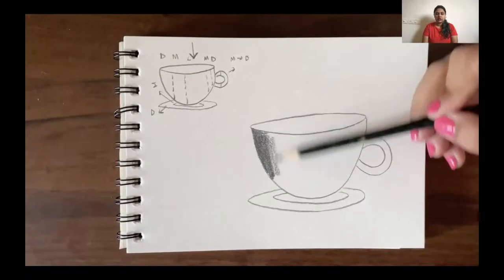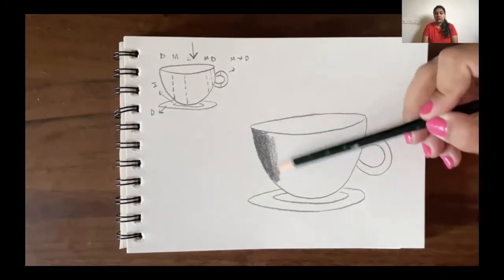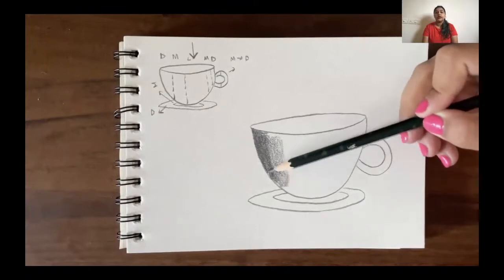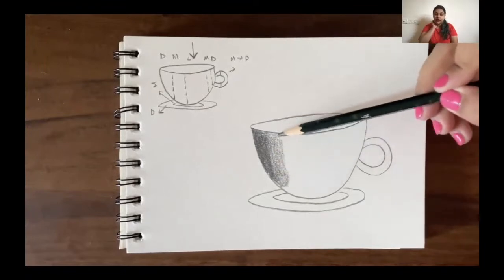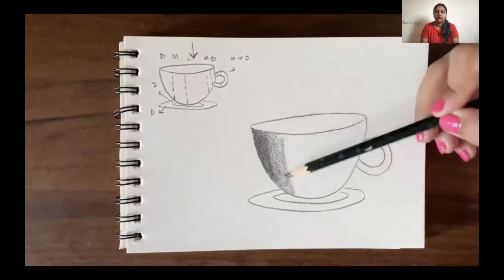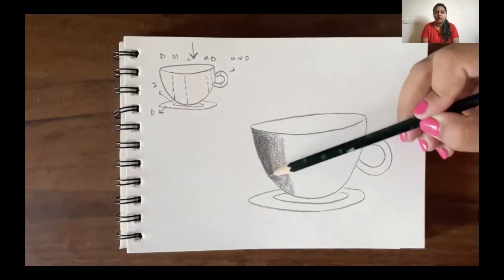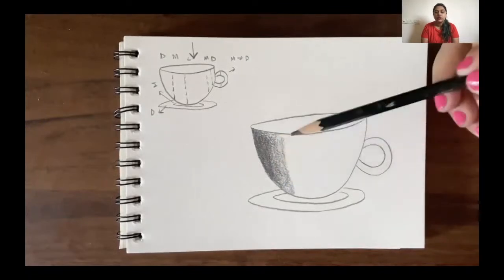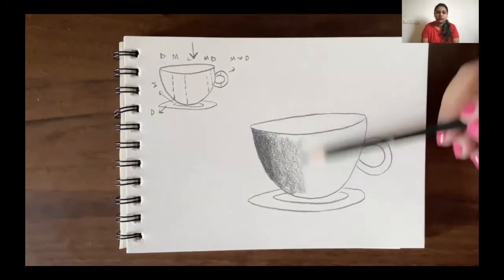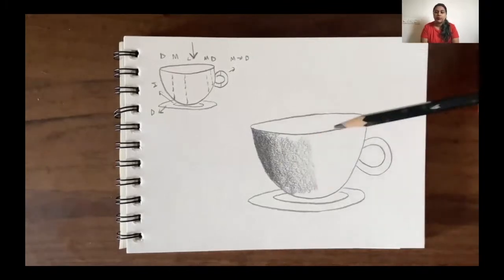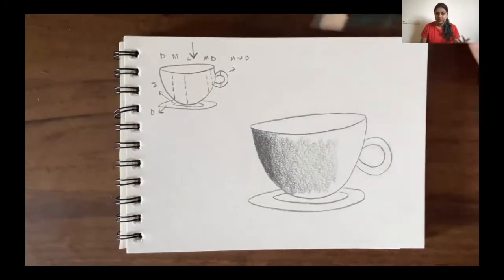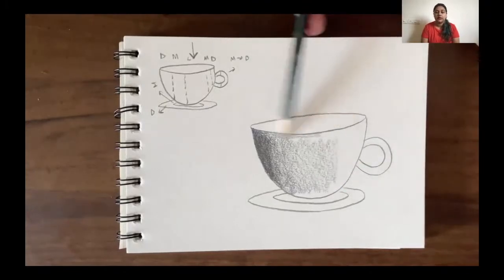So dark tone. Now you can see I am slowly moving on to my medium tone because the dark tone in this cup was not very substantial. There was not a very big patch of dark tone over here. So I've gone ahead and moved on from my dark tone to my medium tone, going ahead with my medium tone really nicely. And now I'm going to move ahead with my light tone. So you can see I lifted off my pencil a bit to get comfortable with my hand and then went ahead and did my light tone.